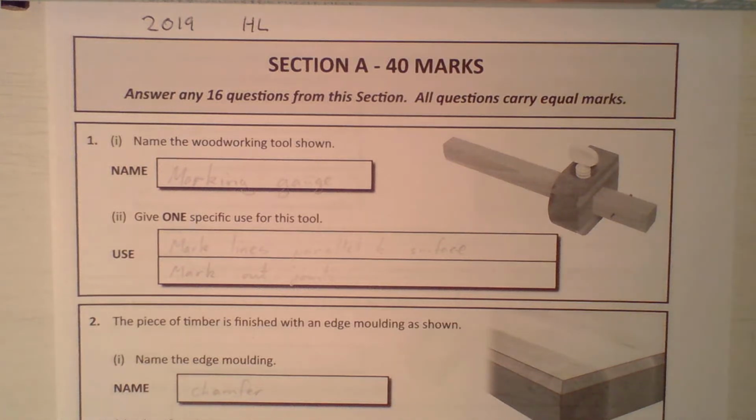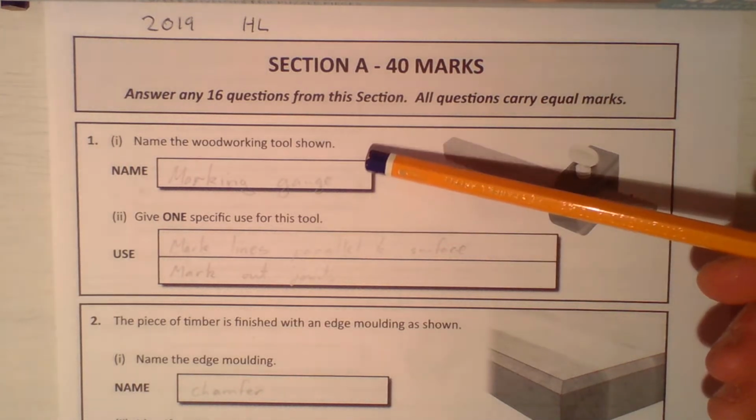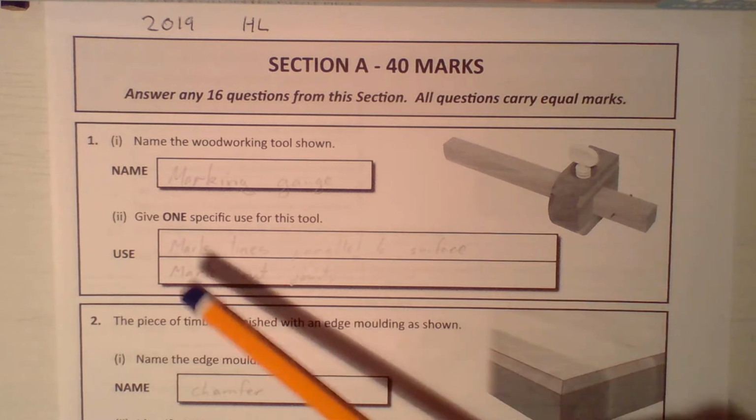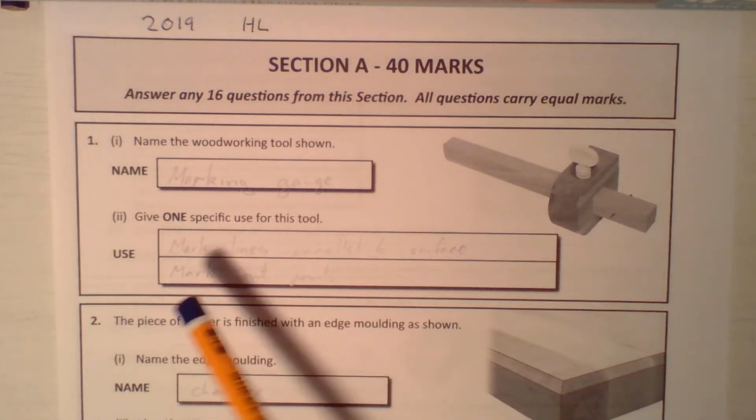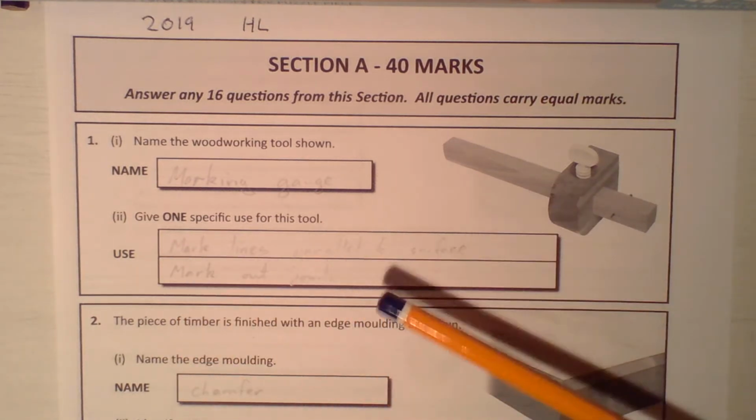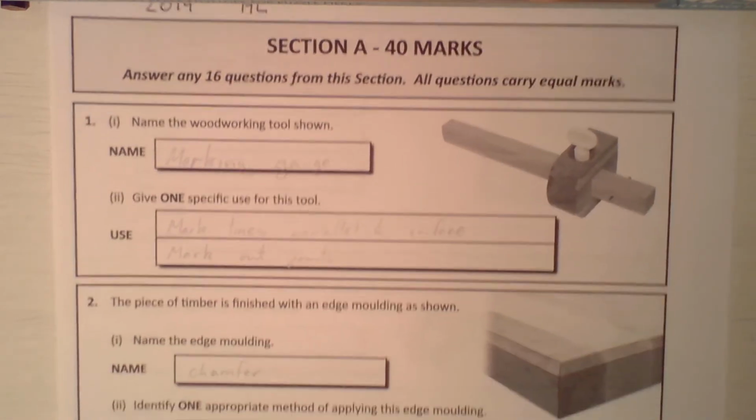2019 Higher Level Junior Cert Materials Technology Wood Exam Paper. Name the woodworking tool shown. This is called a marking gauge. Give one specific use for this tool. Mark lines parallel to surface or mark out joints.